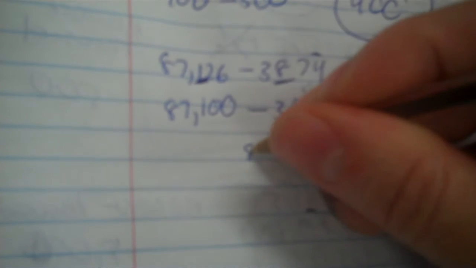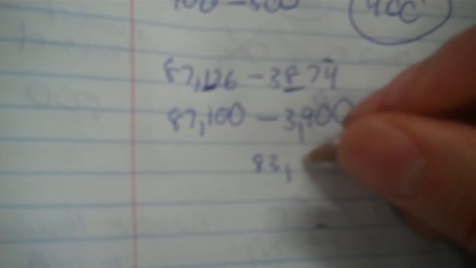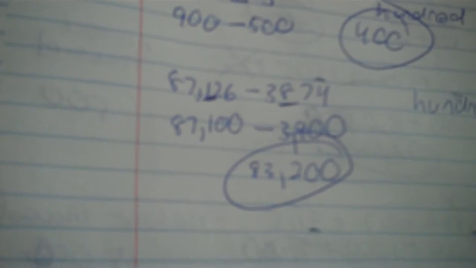But you have to go 100 back up, okay? So it's actually going to be, when you take it away, 83,200. Okay, that's how that's going to work right there.